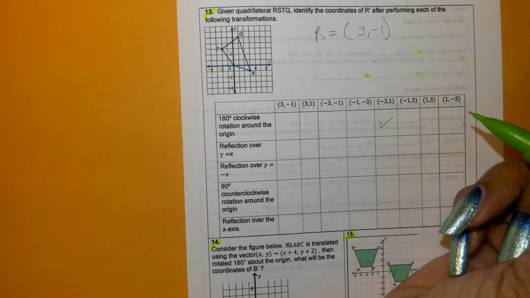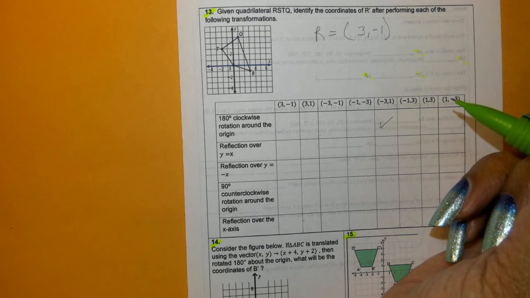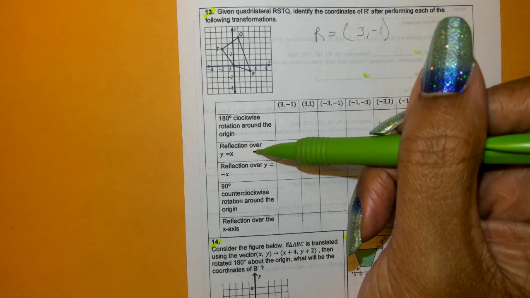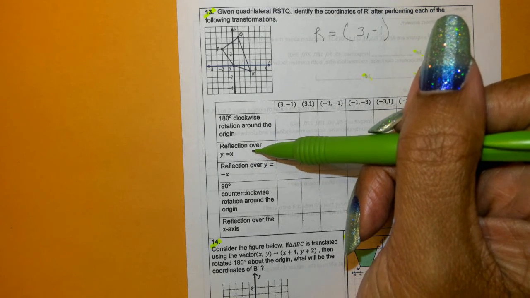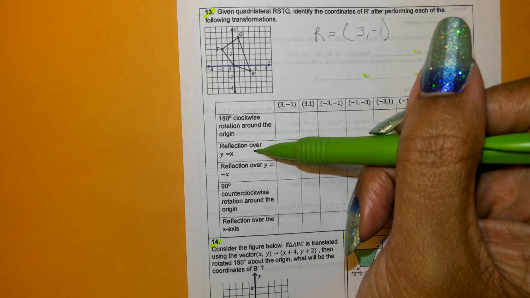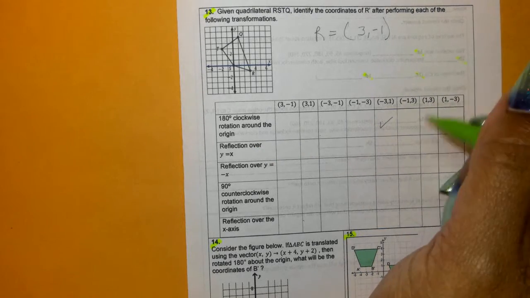All right. So then your rule for the reflection over y equals x, remember this is just the 2 coordinates flipping. And when the 2 coordinates flip, in this case we have 3, comma, negative 1, that means we're going to end up with negative 1, comma, 3. They just flipped.